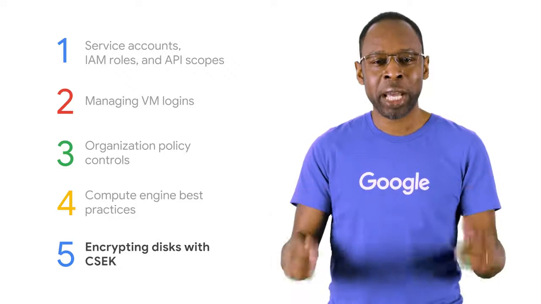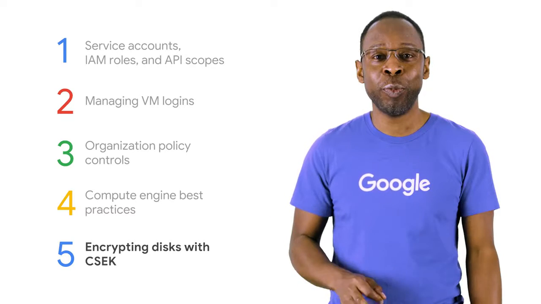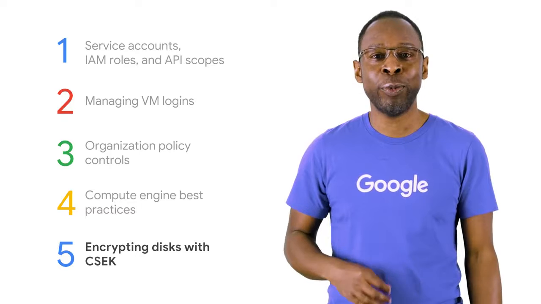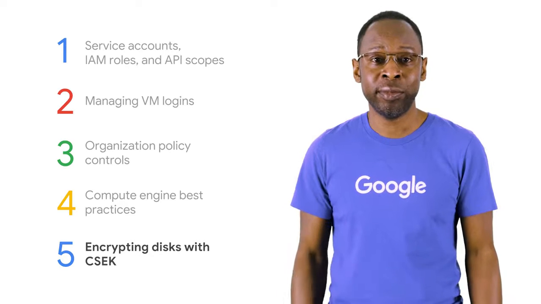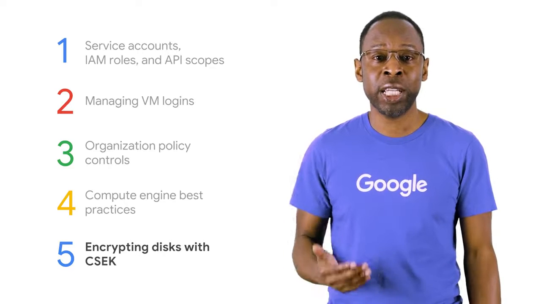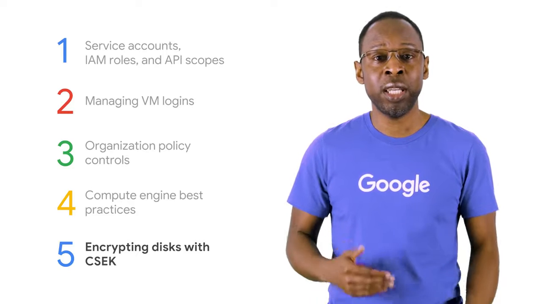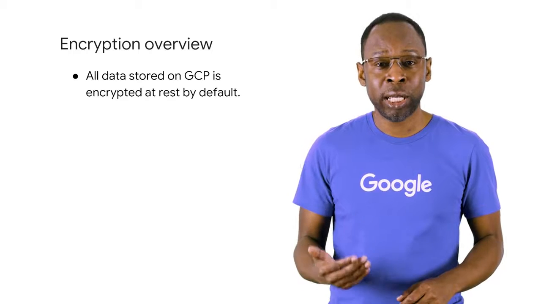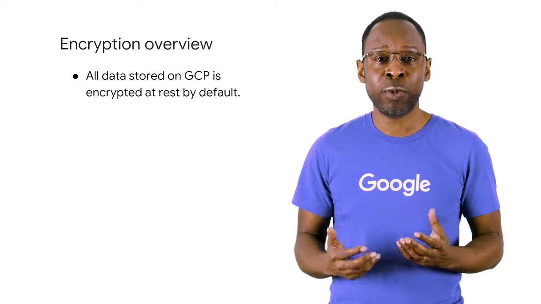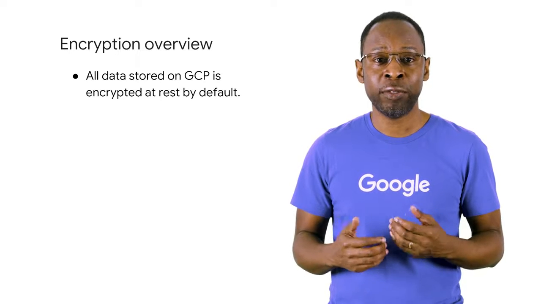Alright, welcome back. A topic which is commonly on people's minds is how do I protect my data when it is stored in GCP? In this section we will discuss how data is stored and encrypted at rest in Google Compute Engine. Google Cloud Platform encrypts all customer data at rest without any action required from you, the customer.